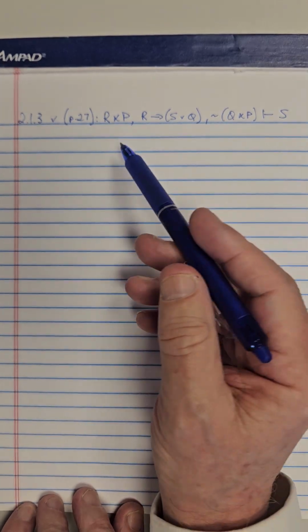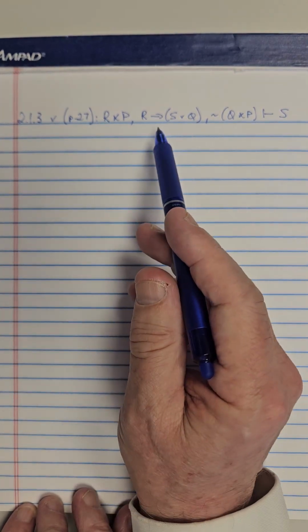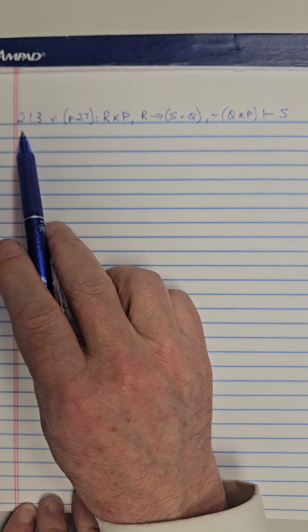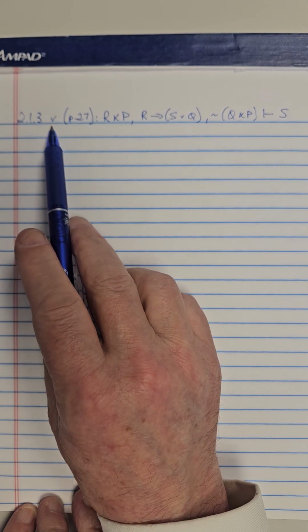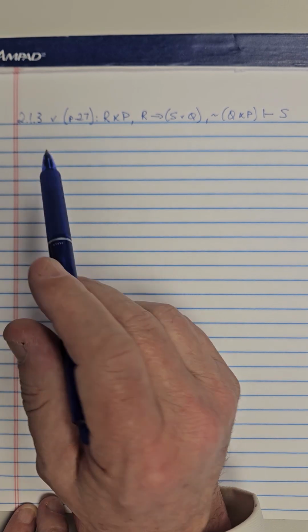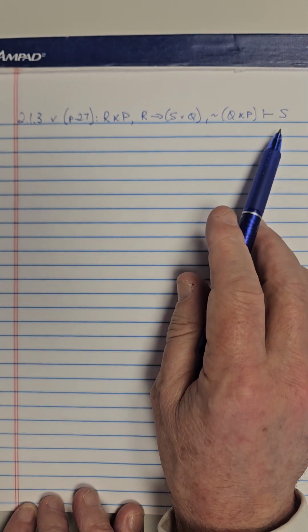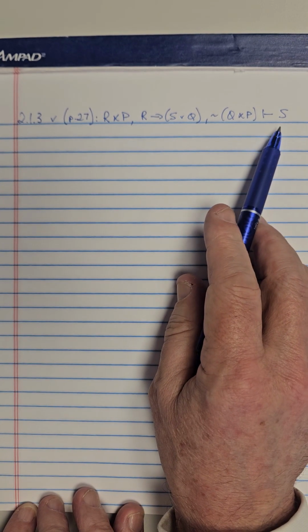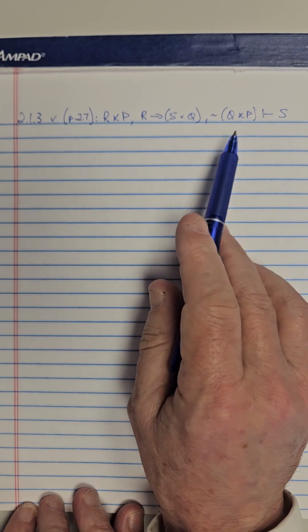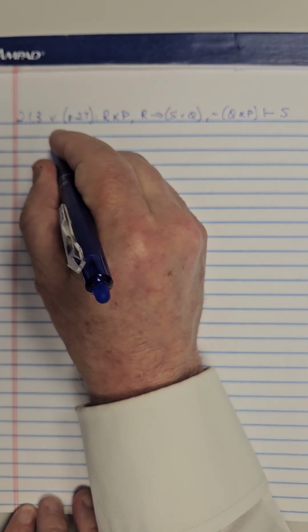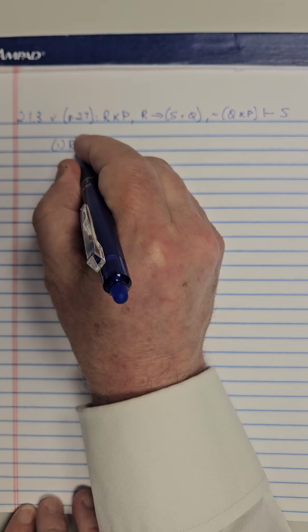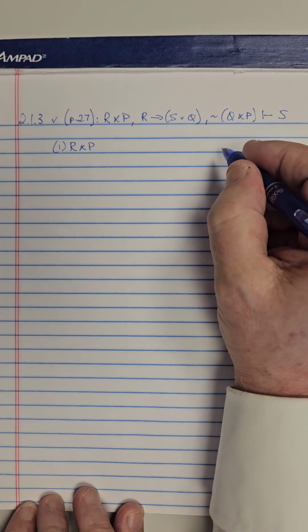Here is a sequence. It's taken from the textbook, exercise 2.1.3, number little Roman 5. It's on page 27. Our conclusion is an atomic sentence S. We have three premises. The first premise is a conjunction, both R and P.